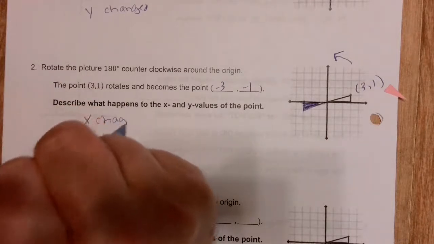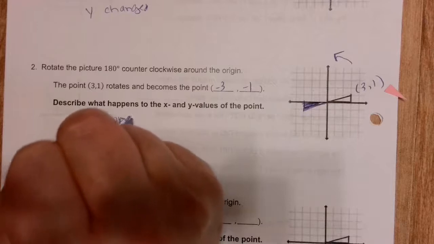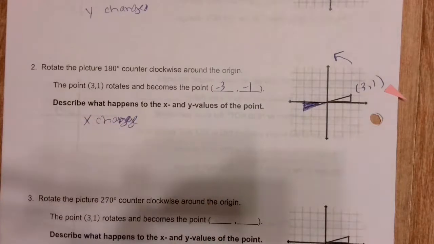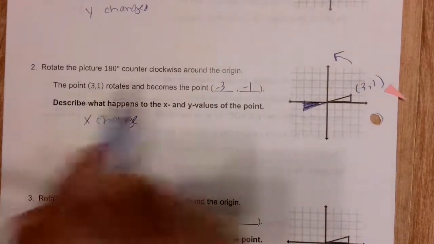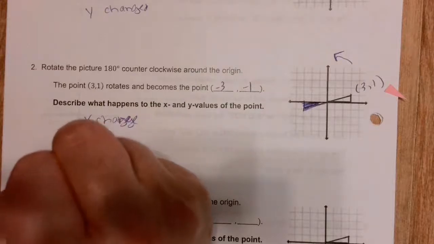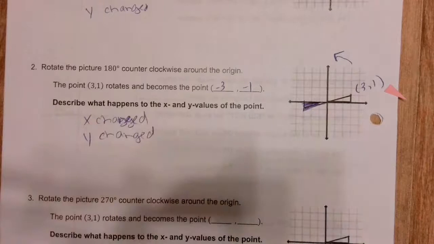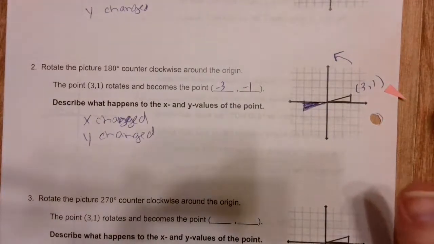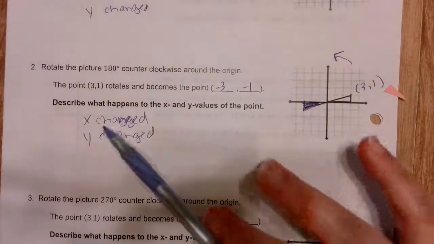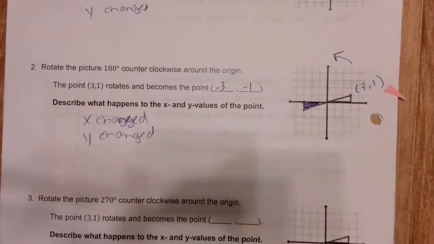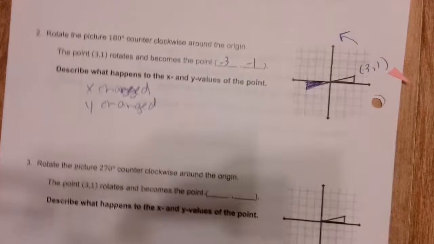And when I say the x and the y changed, I'm referring to the sign. The x changed, but also the y value changed. So here the x and the y value both change. Every time you rotate 180 degrees, the x changes sign and the y changes sign. That's all you have to do.